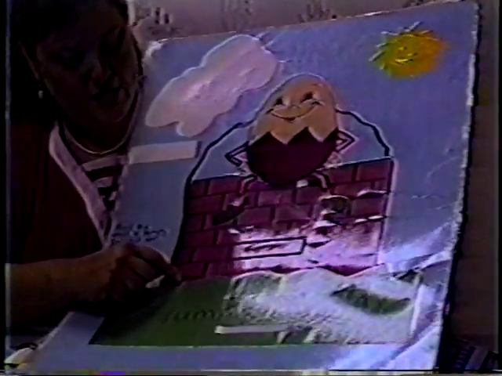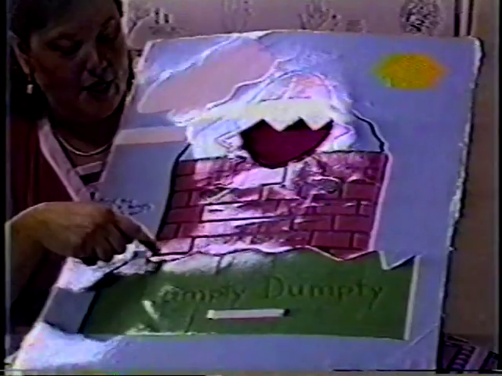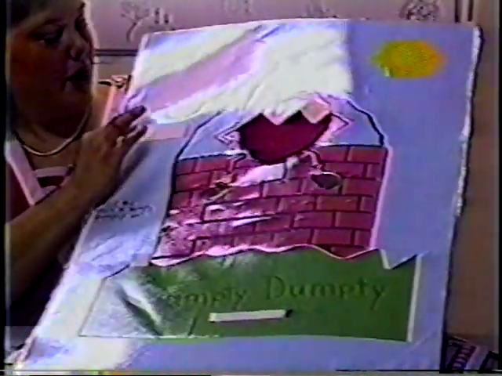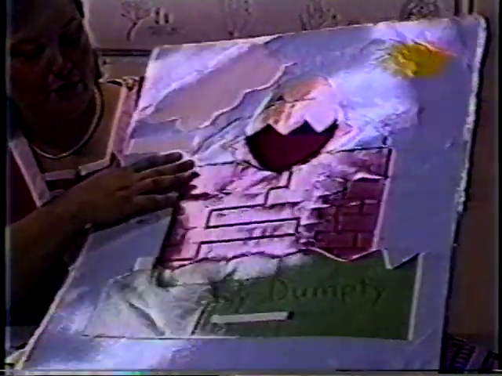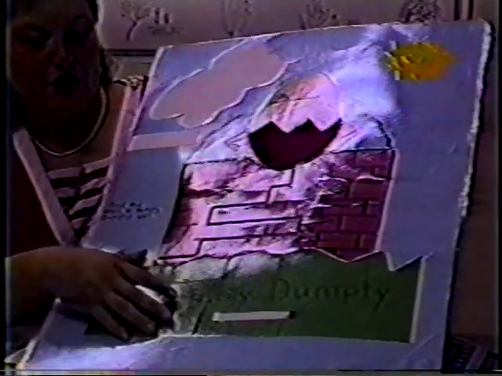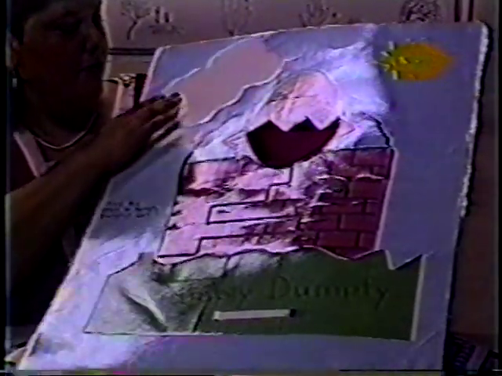Now, crepe tape, and I'll show you what that is in just a second, can be used for any kind of border activity that you might need, any kind of trailing activity. It can be used to divide up the squares, for example, on a gaming board. Again, I've added braille where I needed to. Just taking shapes and cutting them out of different paper for the clouds and for the grass down at the bottom.